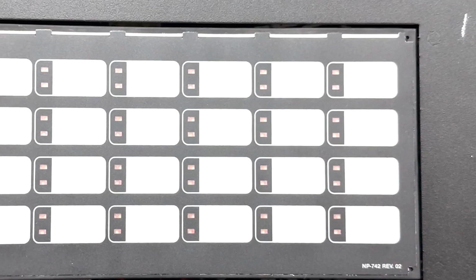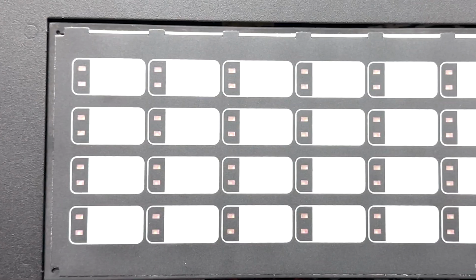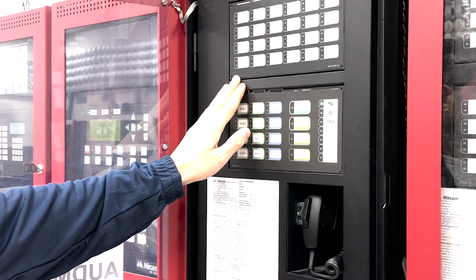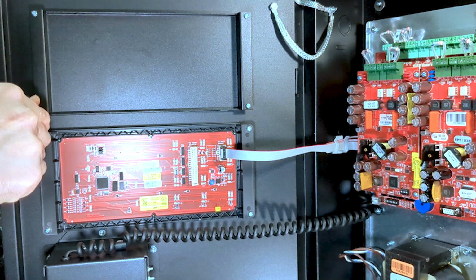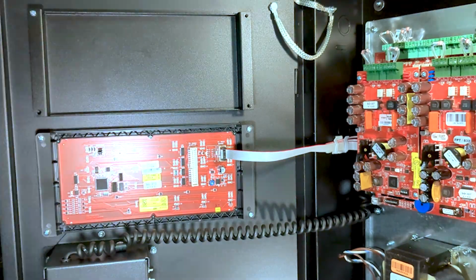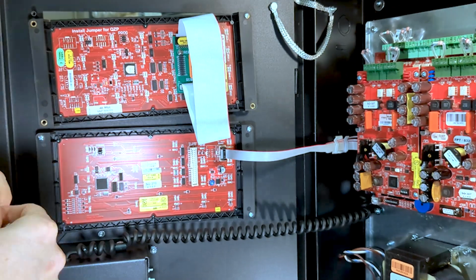The optional QAZT5302DS display adder offers an additional 24 programmable switches with the same functionality and expands the system to a maximum of 28 zones. Next, I will demonstrate the installation of the optional QAZT5302DS.